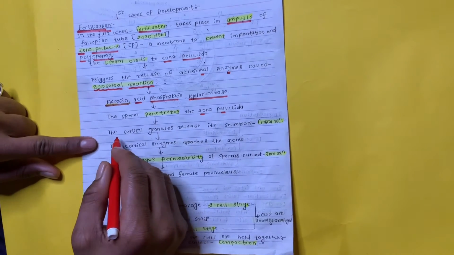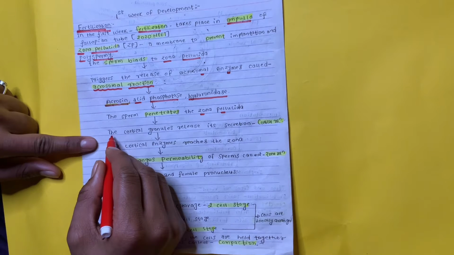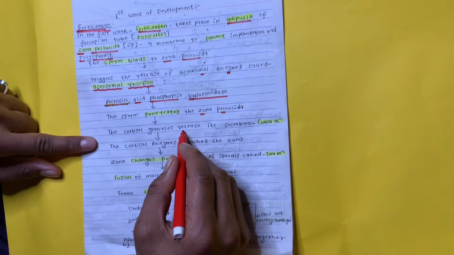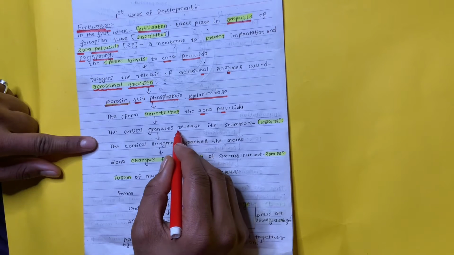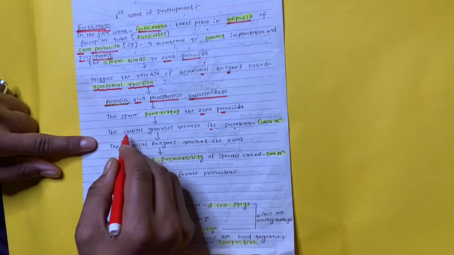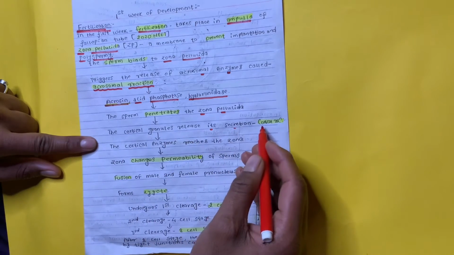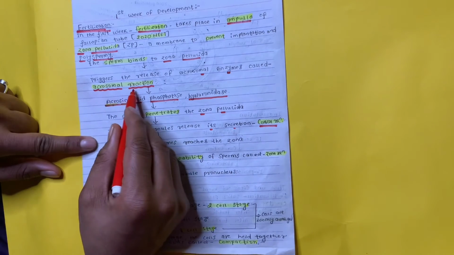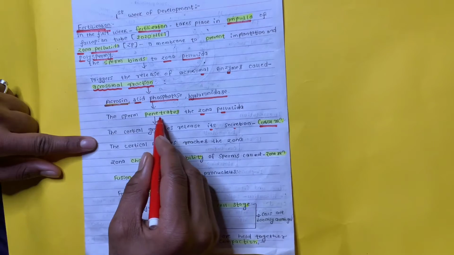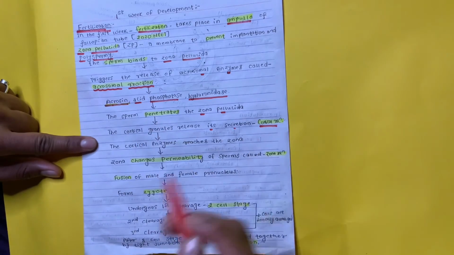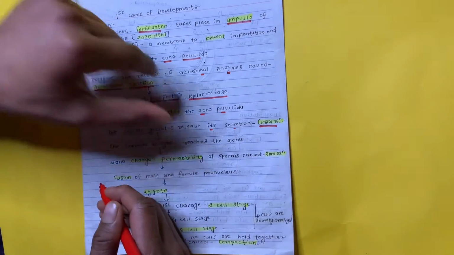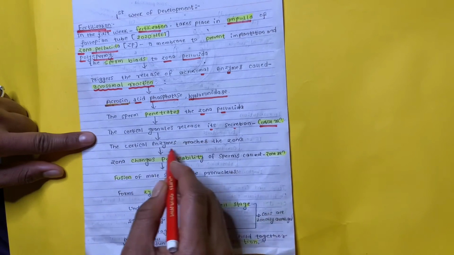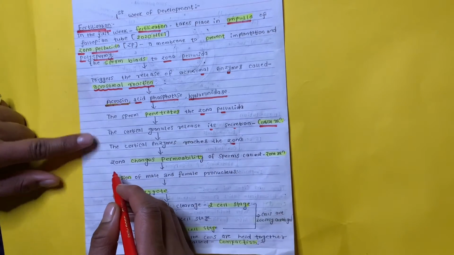After that, what happens? As soon as the sperm penetrates the zona pellucida, the cortical granules release their secretions, which is known as the cortical reaction. The main point to recall is that first the acrosomal reaction happens, then the cortical reaction, then the zona reaction, all occurring in sequence.